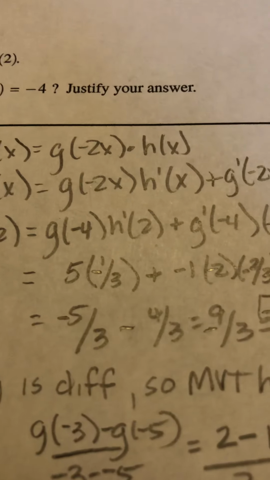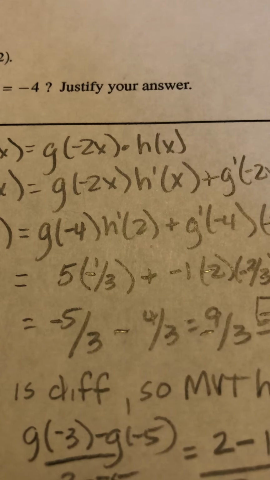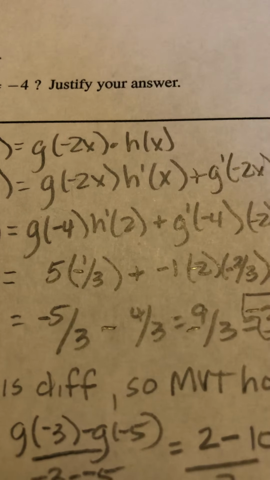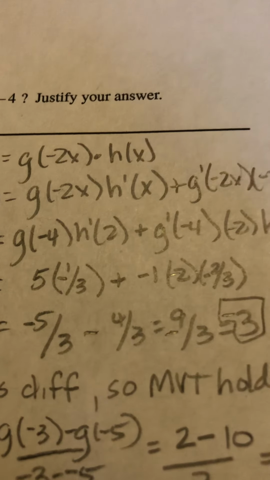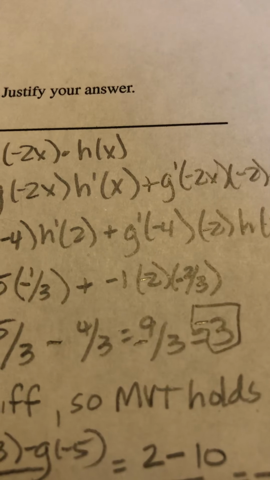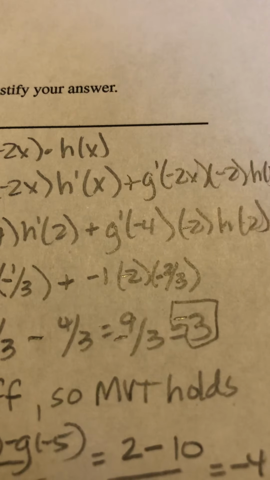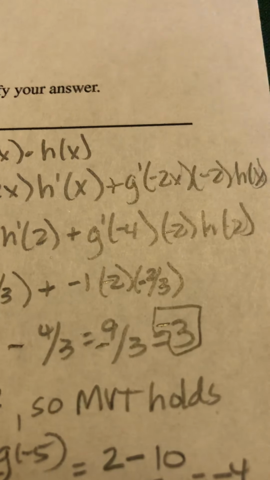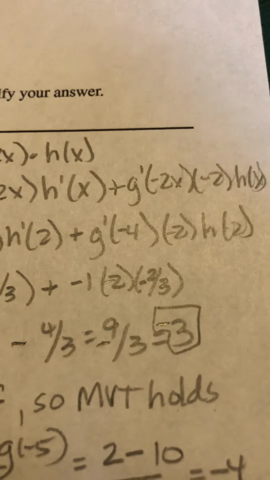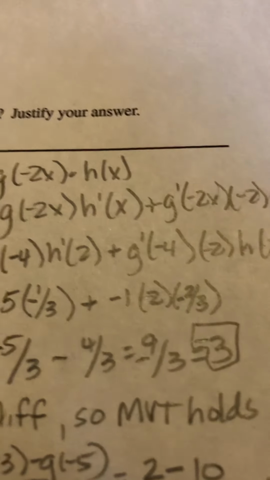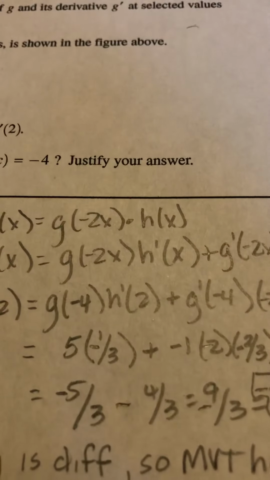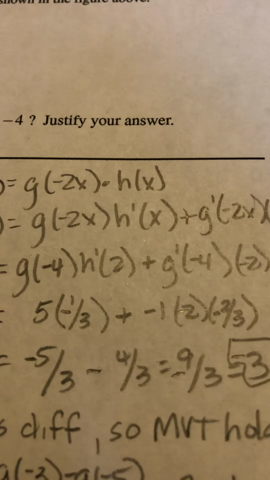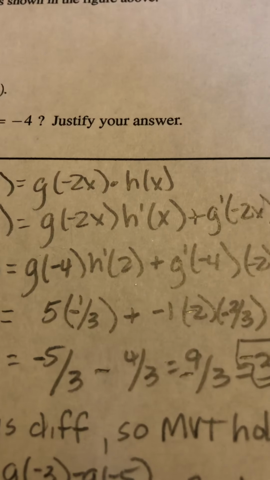So that gives us g of negative 4 from our table is 5 times h prime of 2, we know is negative 1/3, plus g prime of negative 4 from our table is negative 1 times the negative 2 times h of 2 is negative 2/3. Be careful of that. Don't estimate it. You can get the exact value because we know the slope of the line is negative 1/3.